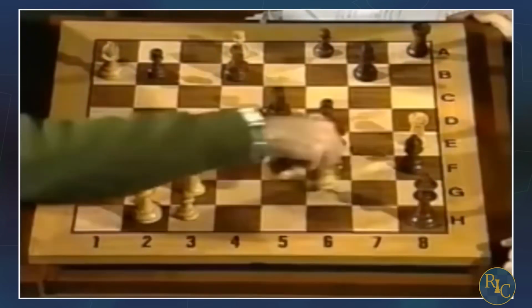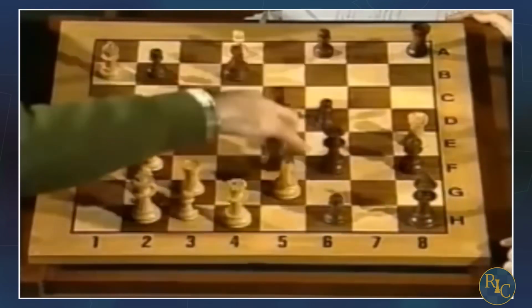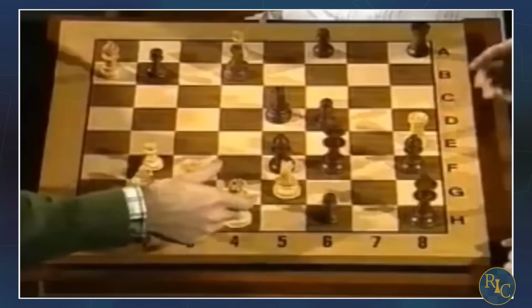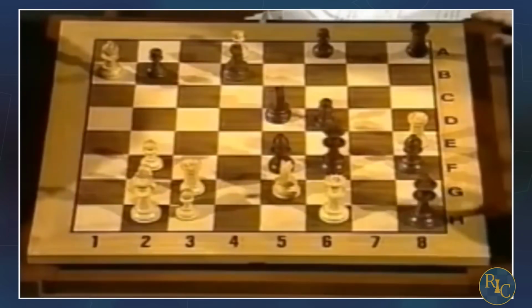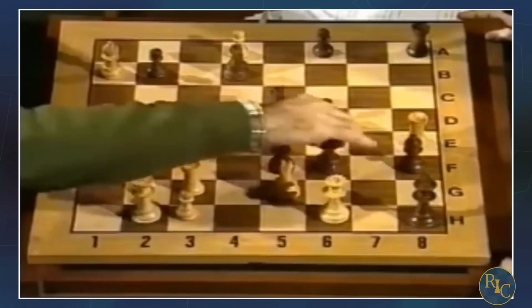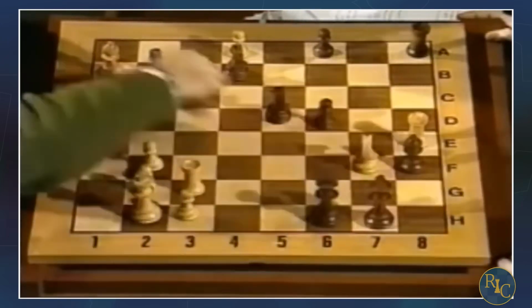Immediately, he made the only move just to avoid the mate. And I play this fantastic move, queen takes h6. It's remarkable to see king sacrifices in a world championship game. Yes, that's true. King takes g6, king takes e7.